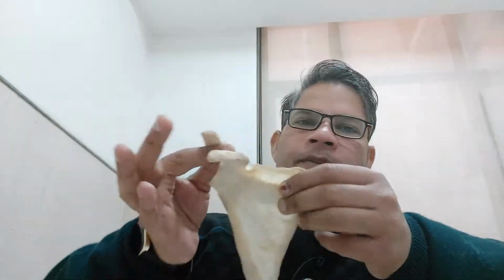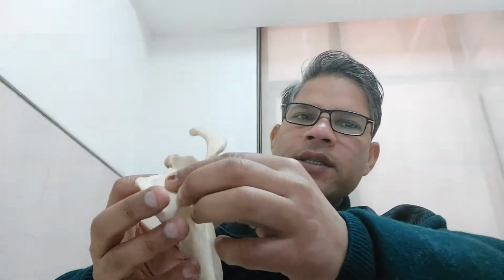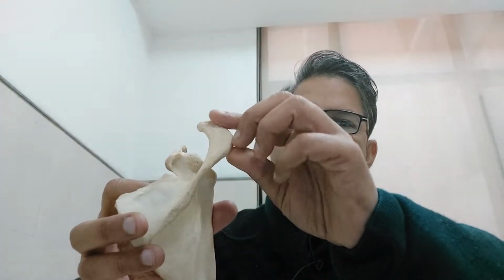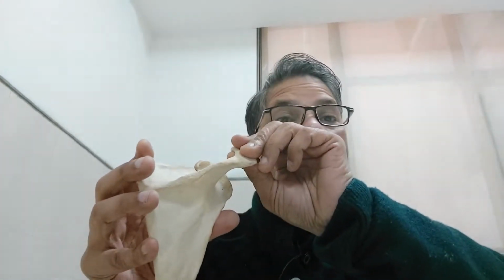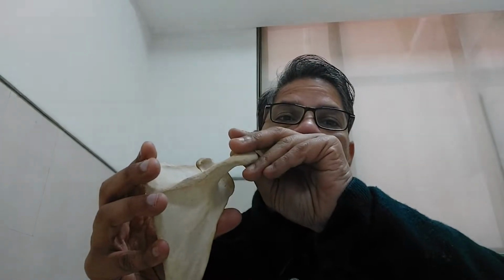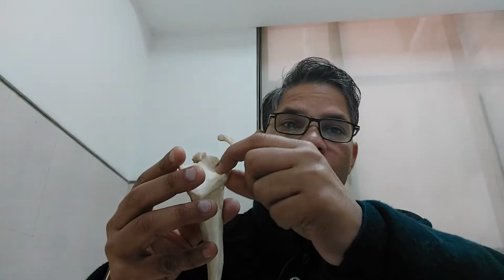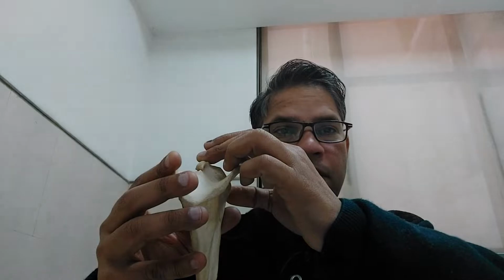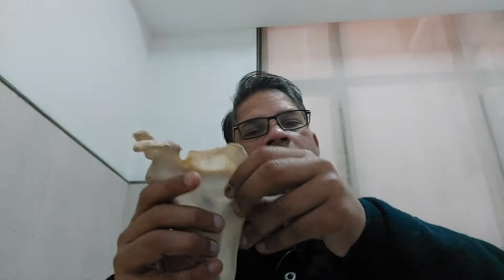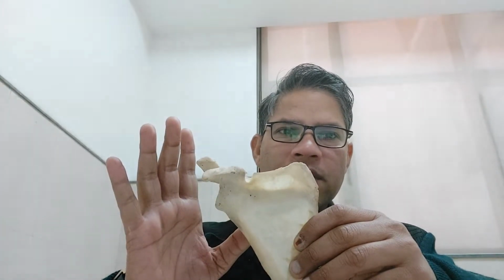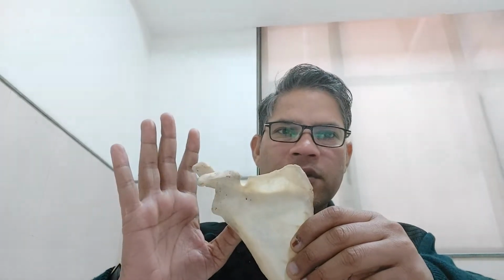Second one is this one, which is in continuation of the spine. This is known as the acromion process. Not this one, this is the spine. This flattened shelf-like part is the acromion process. So there is the coracoid process, the acromion process and the spinous process. The acromion part is continued with the spinous process.